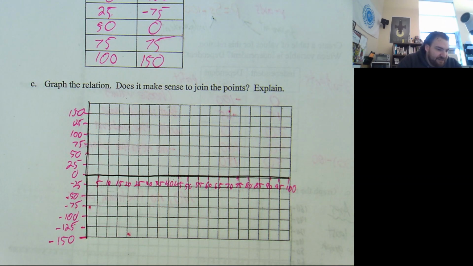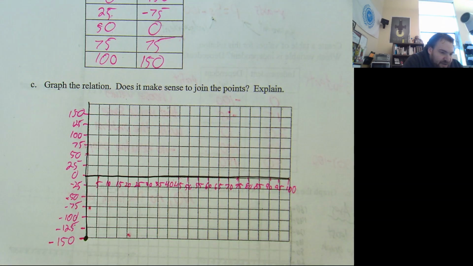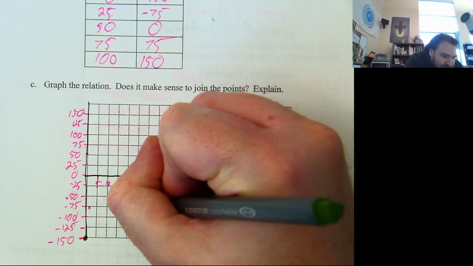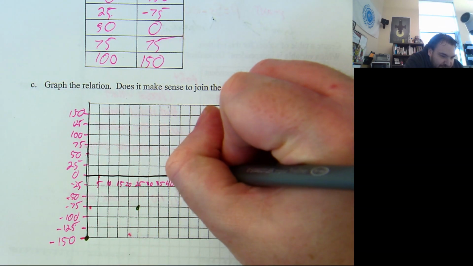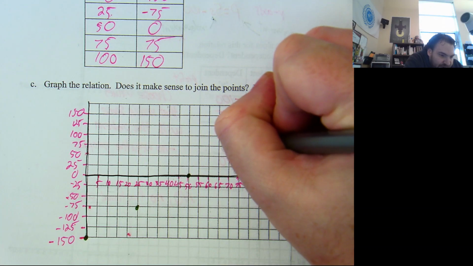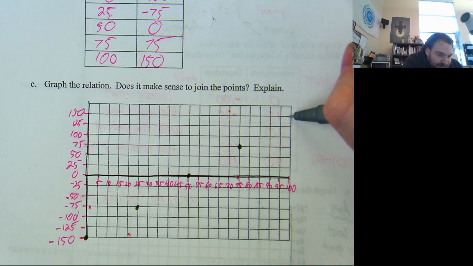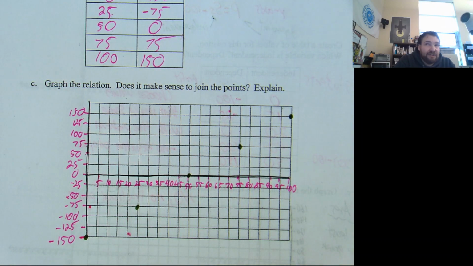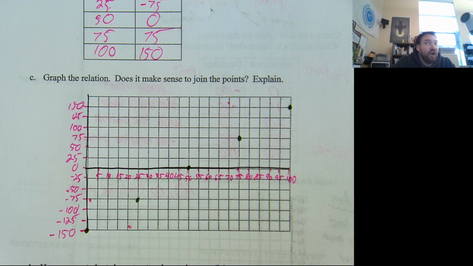I plot my points, 0, negative 150. 25 and negative 75 is going to be right there. 50 and 0 is going to be right there. 75, 75 is going to be right there. And 100 and 150 is going to be right there. Now, because of the scales I've chosen, the in-between numbers are not great to add. I mean, it's doable, it's just not going to be super pretty. But these ones are obvious to see that this whole situation is linear, and it would not make sense to connect the points because, again, people are not fractional.